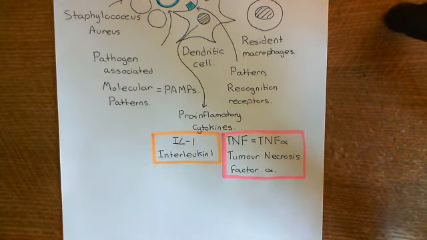Okay, right, so these sentinel cells, in response to the presence of the Staphylococcus aureus, have released these two pro-inflammatory cytokines, interleukin-1 and tumour necrosis factor alpha. Okay, and we'll see the role of these two in the next video, but basically they are going to activate, in the type 2 manner, endothelial cells.